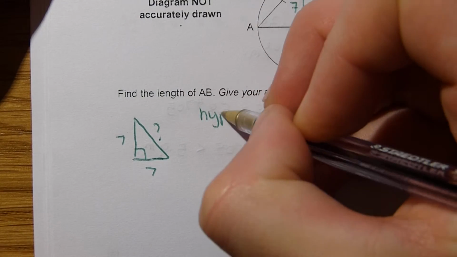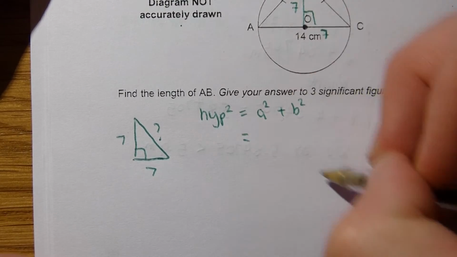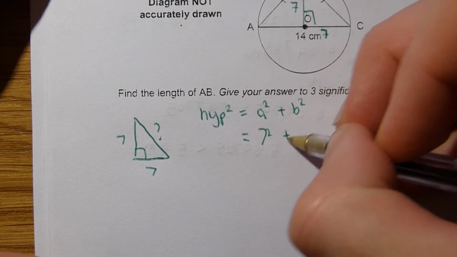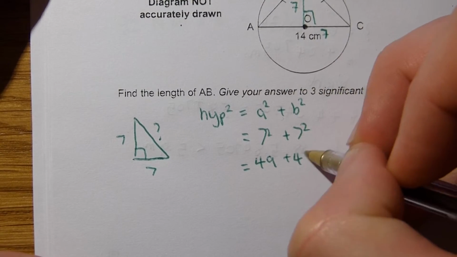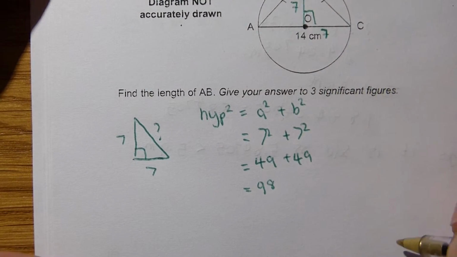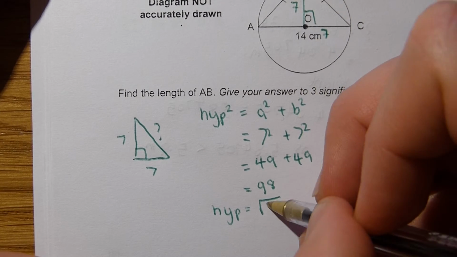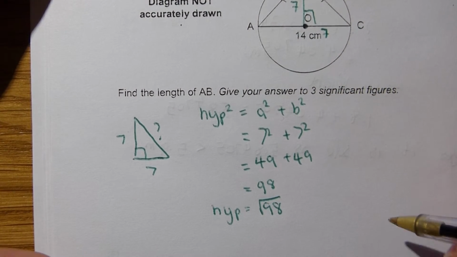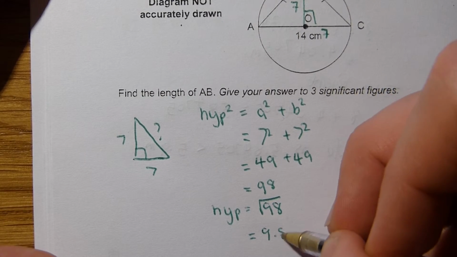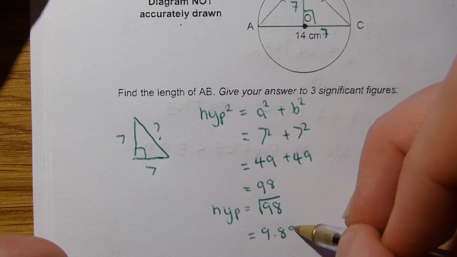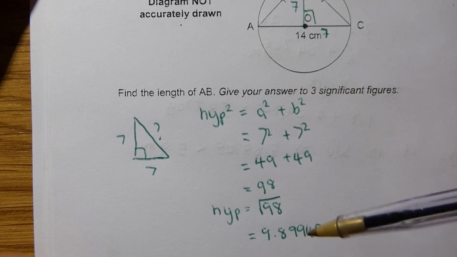So let's start with h squared is equal to a squared plus b squared, which is going to be 7 squared plus 7 squared, and 49 plus 49, which is 98. One final job. To get the hypotenuse on its own, we're going to need the square root of 98. Type it into your calculators. It comes out as 9.89949. Again, notice how I've written down everything that was on the calculator.